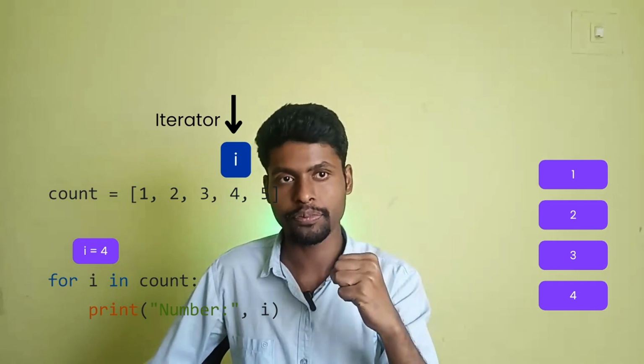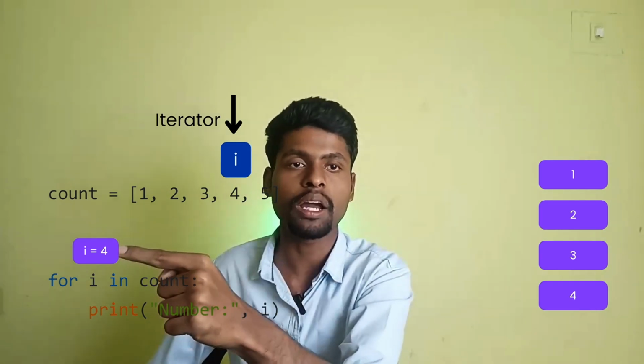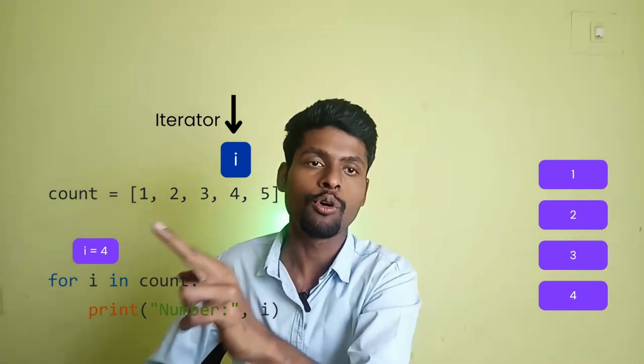My iterator moves from 3 to 4 value, and my iterator pointing to 4 value, the iterator fetches the 4 value and assigns it to my I variable. What is the current value of I variable? 4. And within a print function, I printed the I, so that the 4 got printed.